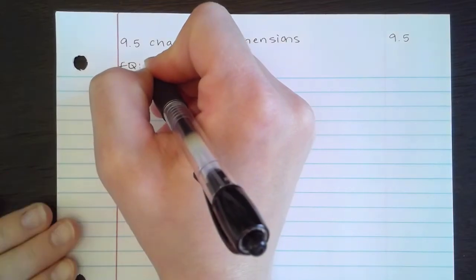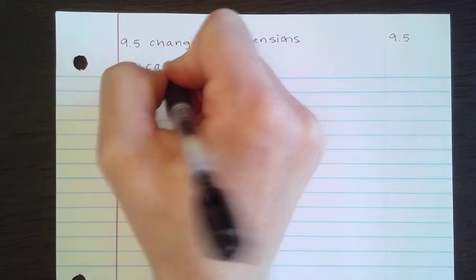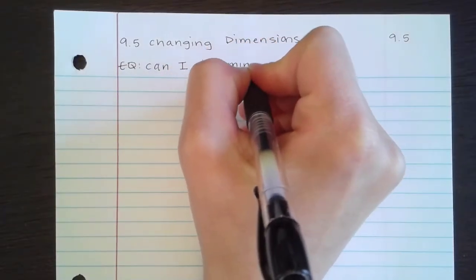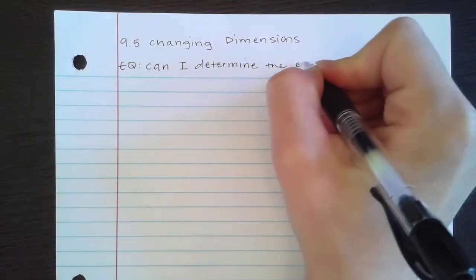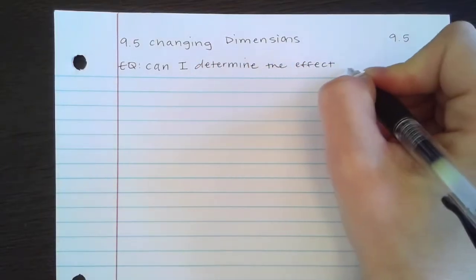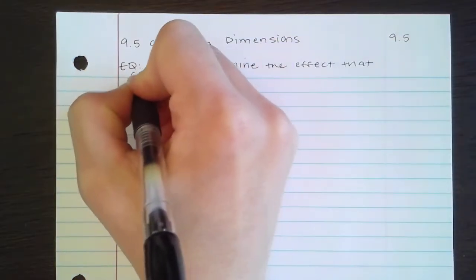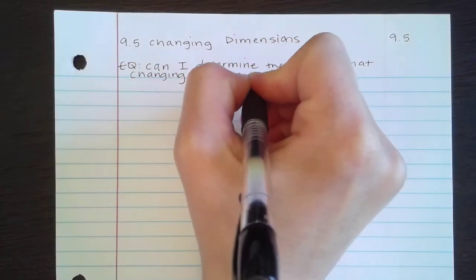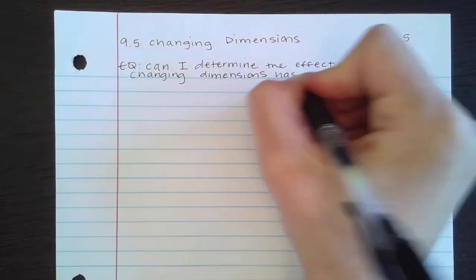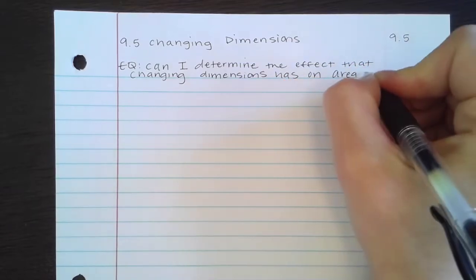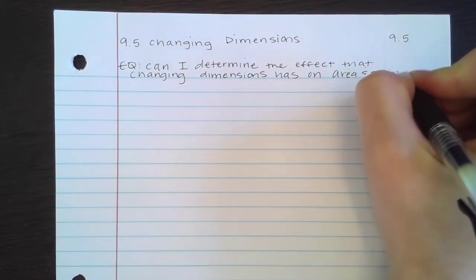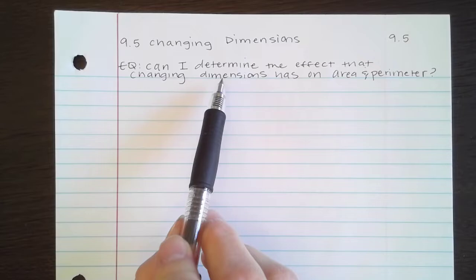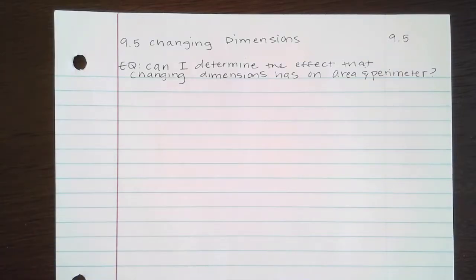Our essential question is a little bit longer today, so bear with me. Can I determine the effect that changing dimensions has on area and perimeter? I'm going to squeeze that in. Okay, so we're going to change dimensions, we're going to change length, we're going to change the width, and we're going to see what happens to area and perimeter.